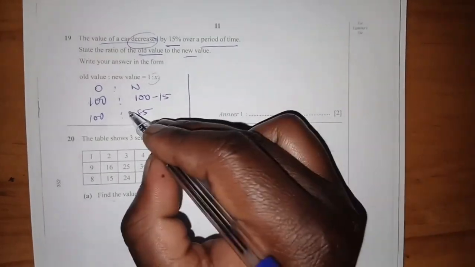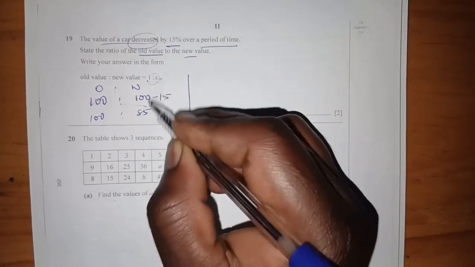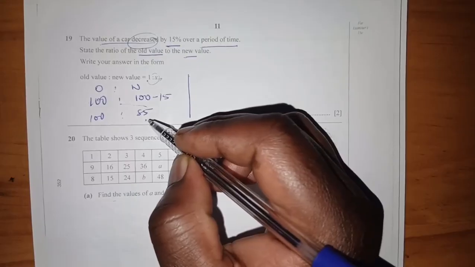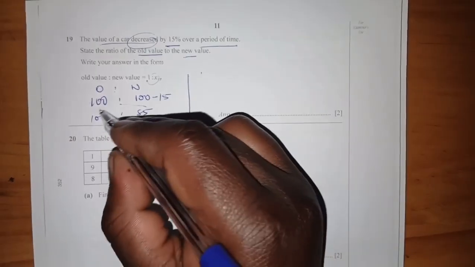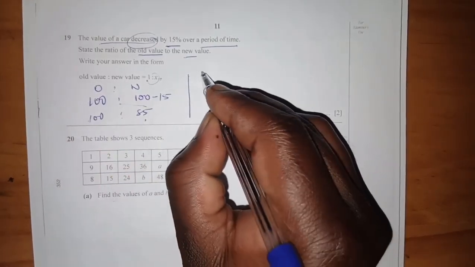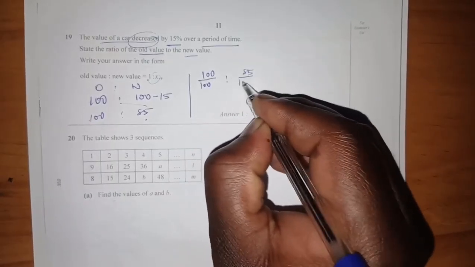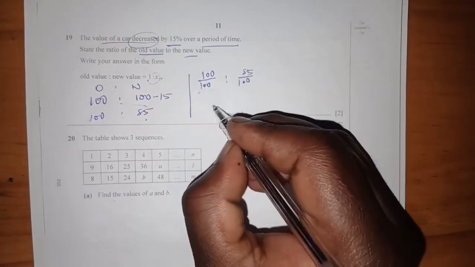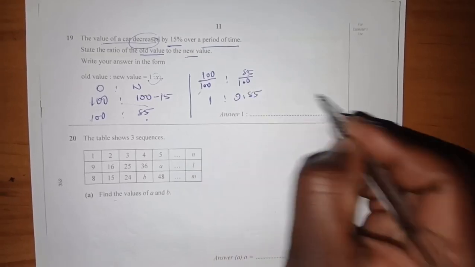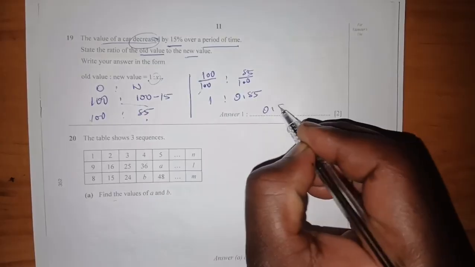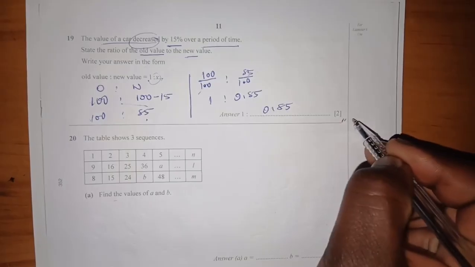Now the question wants us to simplify this such that it's 1:x. So to get the answer there, we should simply divide by this number on both sides. So you're having 100 over 100 is to 85 over 100. Now this one will give you 1 is to 0.85. Just like that. Take the 2 marks.